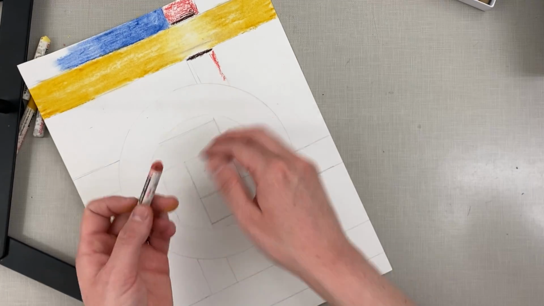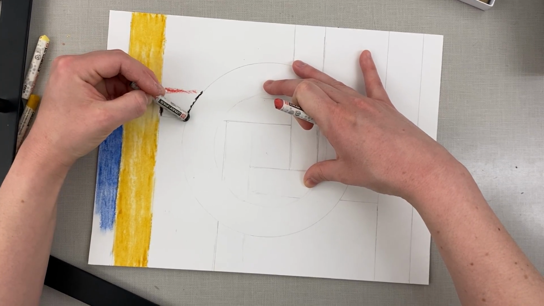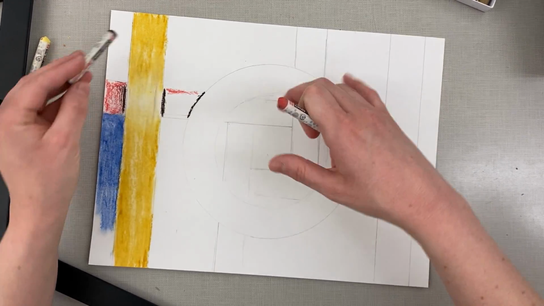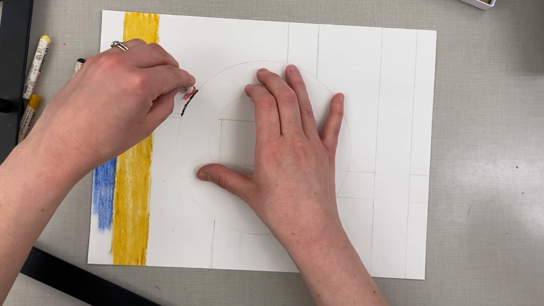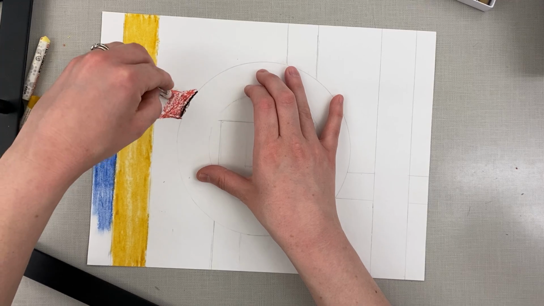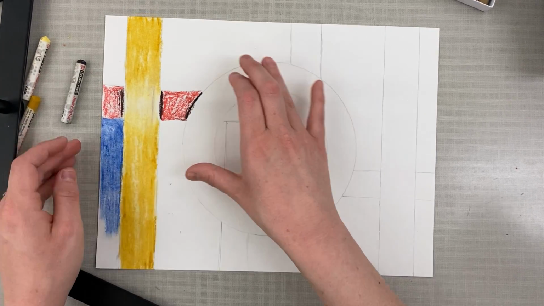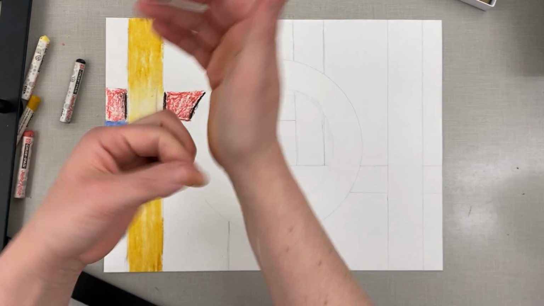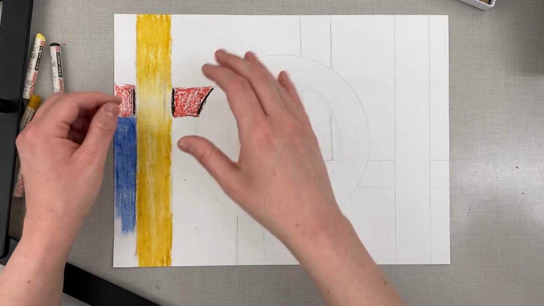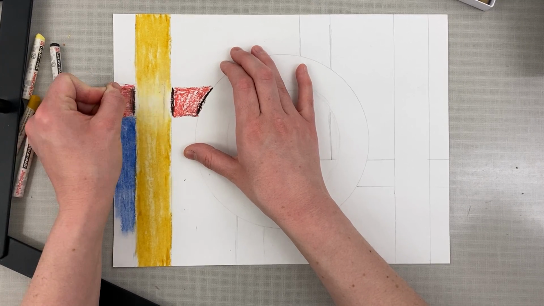And look, this is actually going to go under this one too, so I need a little bit of black here. See that? A little bit of black goes a long way. Don't go crazy with it. All right, now, here's how I'm going to blend it. I'm going to take my finger, try to make sure it's clean, and I'm going to blend from the black over. So I'm like dragging the black to the other side.